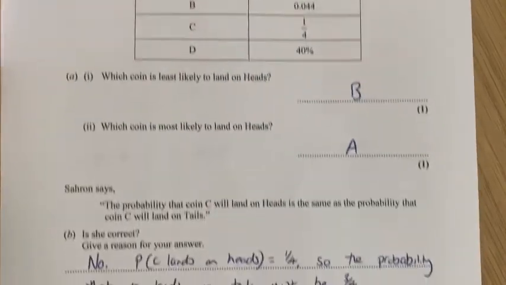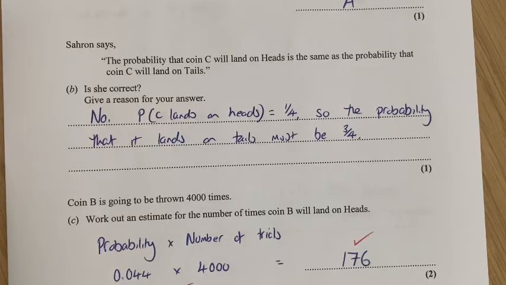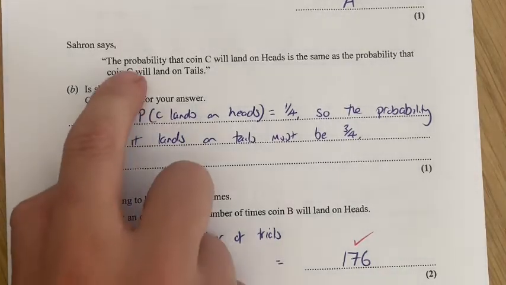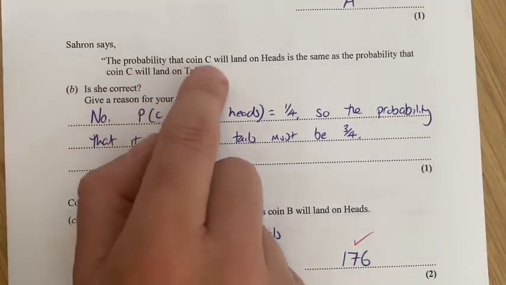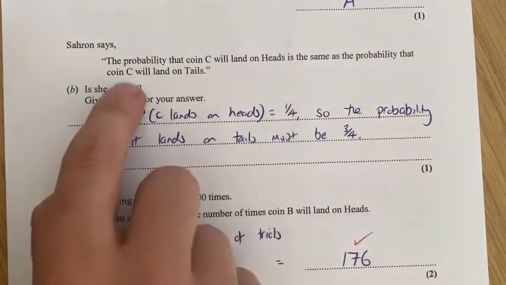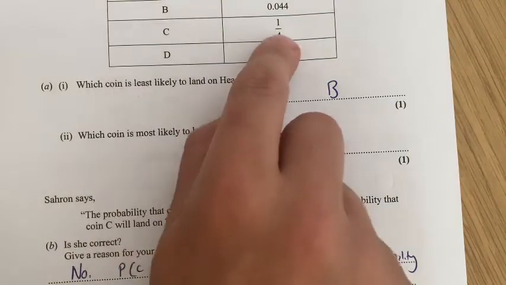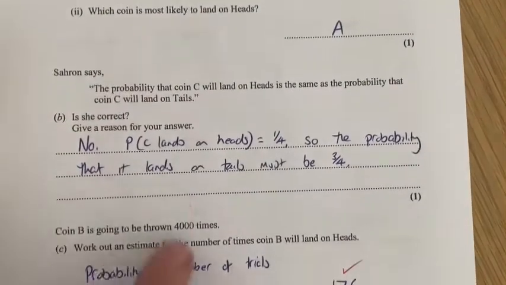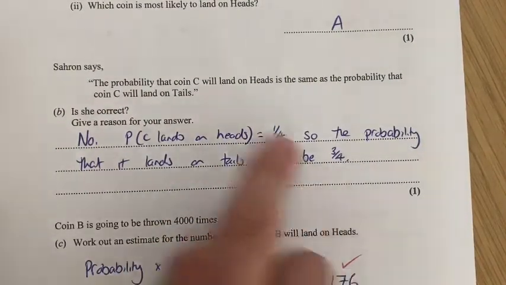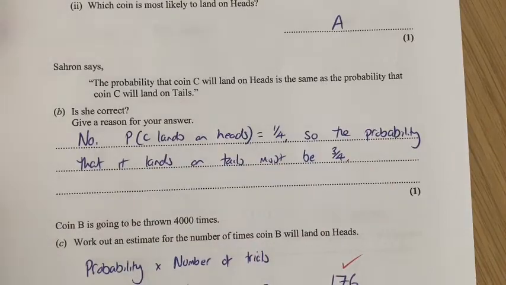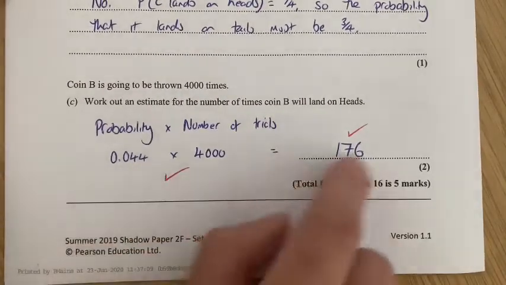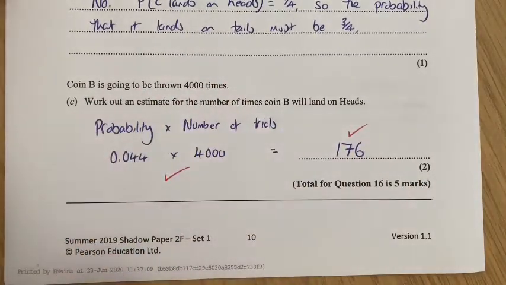And then the next part, the probability that coin C will land on heads is the same as the probability coin C will land on tails. Well, coin C, the probability it lands on heads is 1/4, so the probability it lands on tails must be 3/4, so it's not the same. And then the final part, a little bit trickier, slightly higher standard.